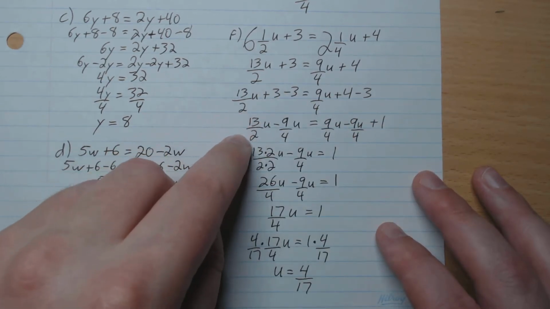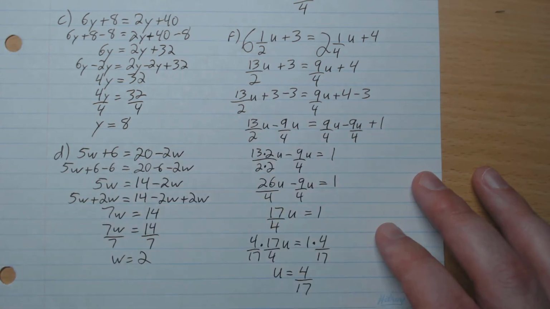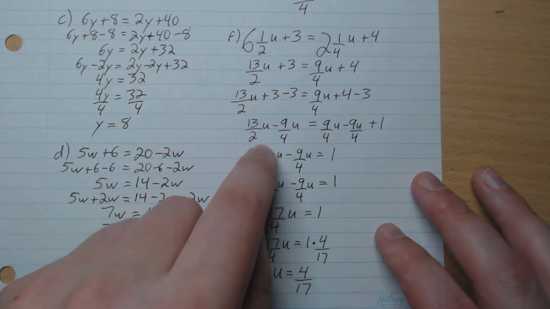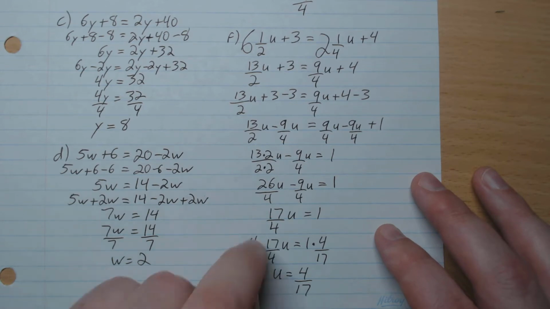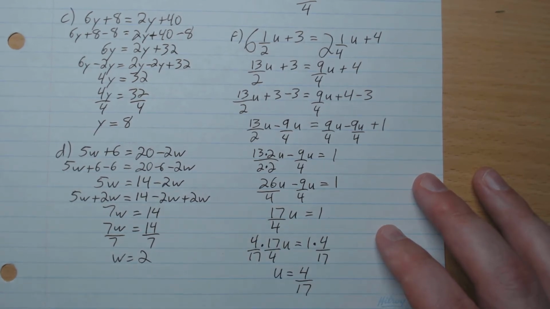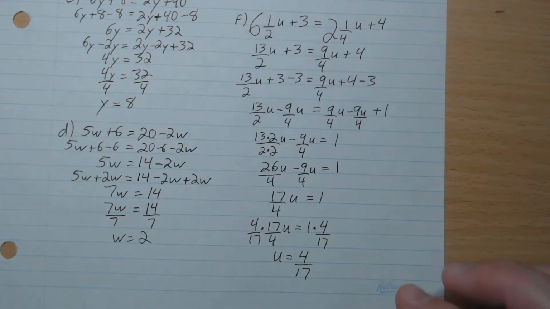So what's left is 13 over 2u minus 9 over 4u equals 1, like that. And we're going to bring the denominator up to 4, so we're going to go times 2 over 2 like that. So 26 over 4 minus 9 over 4 gives 17 over 4, like that. And now we want u on its own, so we're going to go times 4 over 17 to both sides. These cancel out. And what's left is 1 times 4 over 17. So u is 4 over 17 as our answer to this equation.